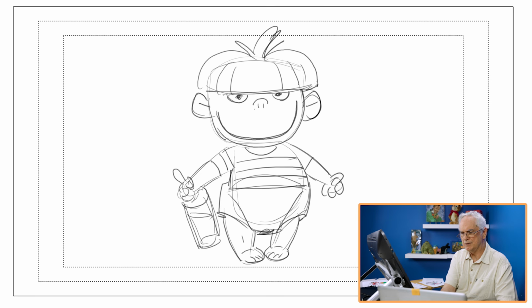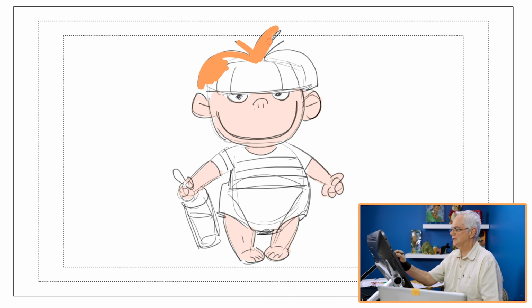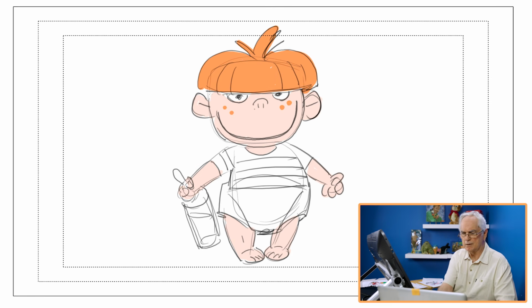Color it. Let's see. I would give him a flesh tone, pinkish skin. There's his face. So I'm going to give him reddish hair. These colors, I'll keep them predominantly warm so you can really see him on the screen. And I want to give him a little cast shadow from his hair.